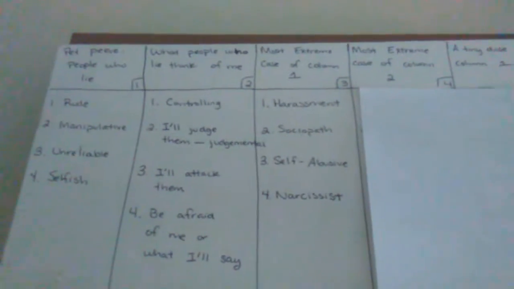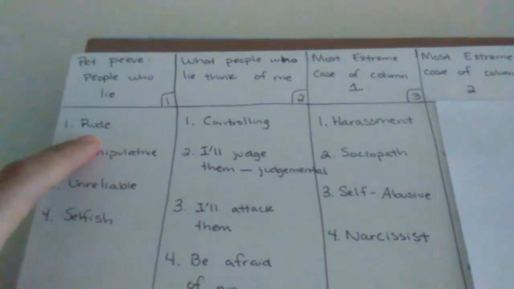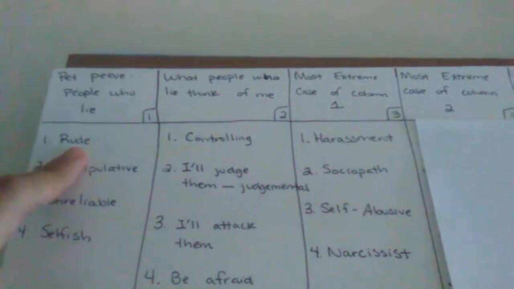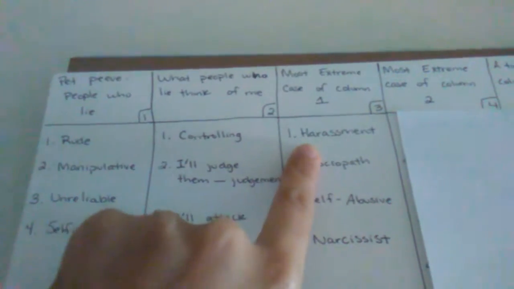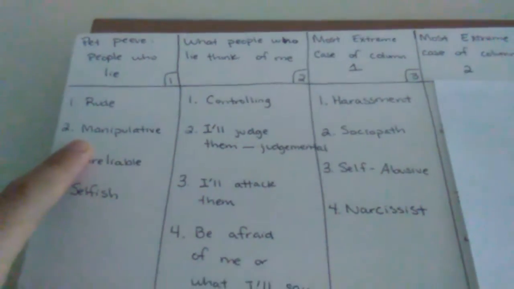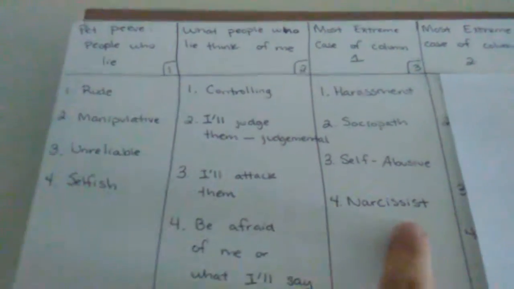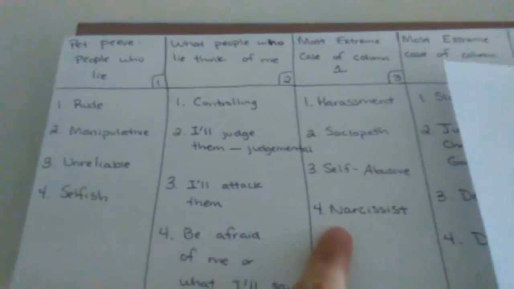Okay, so the third one is the most extreme case of column 1. So the way this works is that you look at the first point you have on column 1. So I picked rude. Okay, so then you would self-reflect and ask, what is the most extreme version of rude? And I said harassment. And then for manipulative, the second one, I picked sociopath. The third one, for unreliable, I picked self-abusive. And the fourth one, selfish, I picked narcissist.